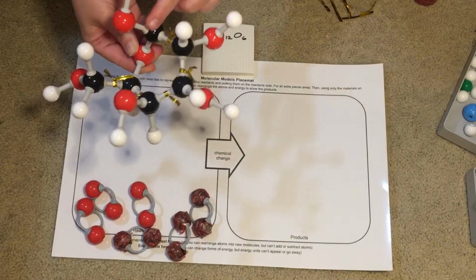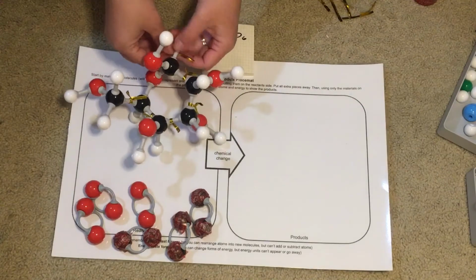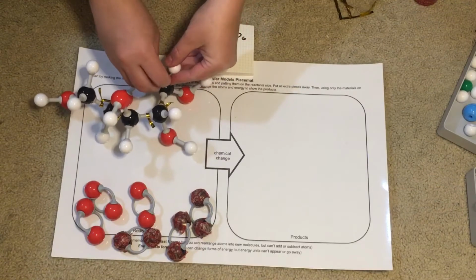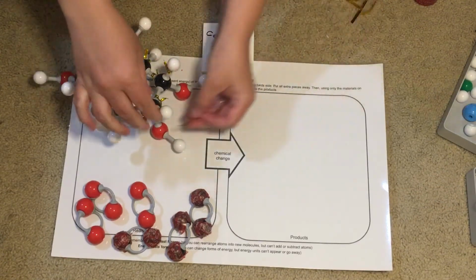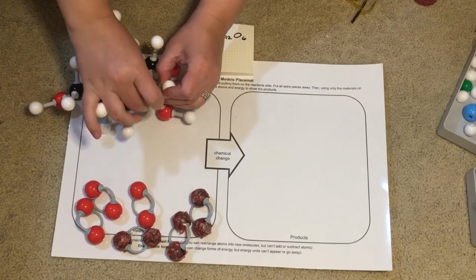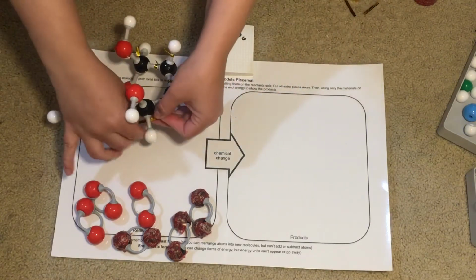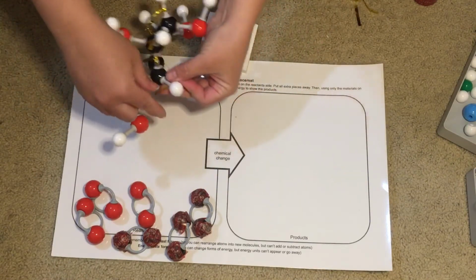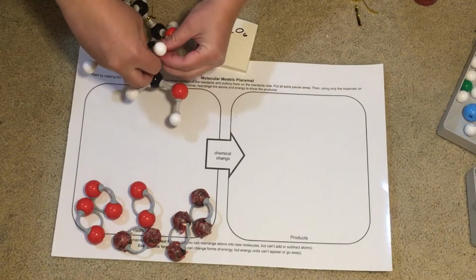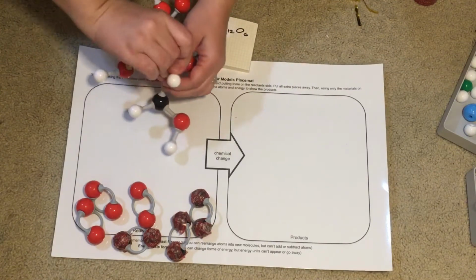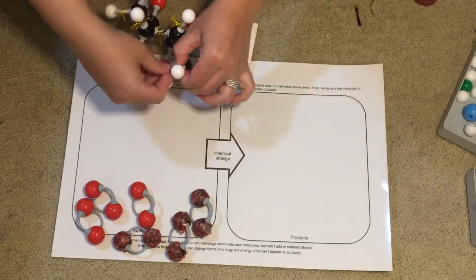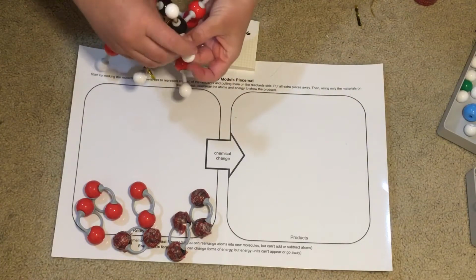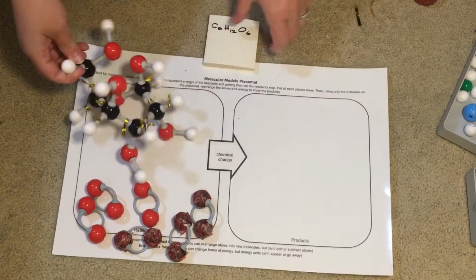So I'm at 5. I'm going to go from black to white. So now I'm at 6, 7, 8, 9, 10, 11, this one actually gets another one here, 12, okay? So we have 12 high energy bonds stored in this glucose molecule.